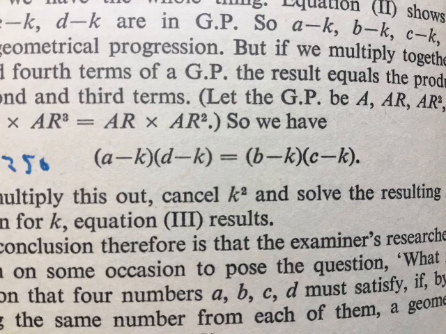Equation (2) shows that B - K, C - K, D - K are in GP. So A - K, B - K, C - K, D - K are in geometrical progression. Wow! But if we multiply together the first and fourth terms of the GP, the result equals the product of the second and third terms. Let the GP be A, AR, AR², AR³, then A times AR³ equals AR times AR².